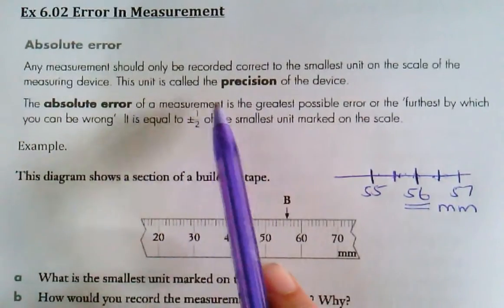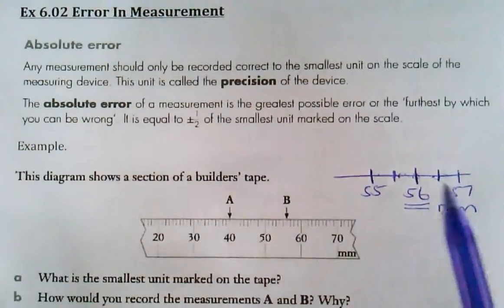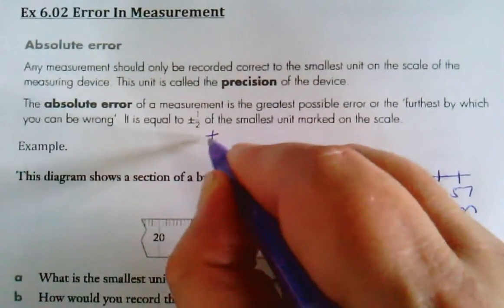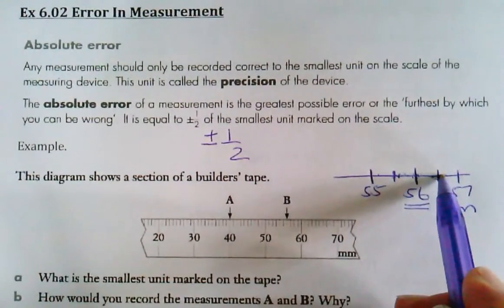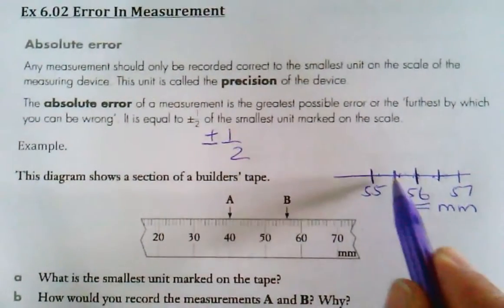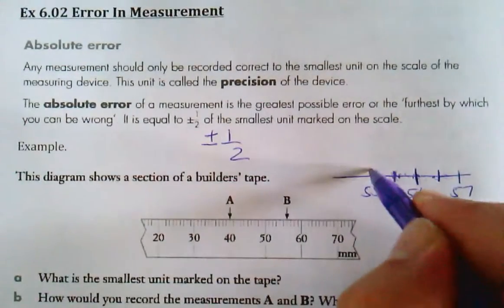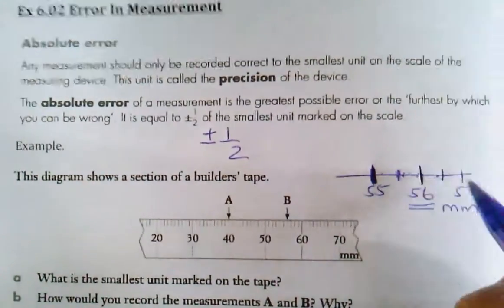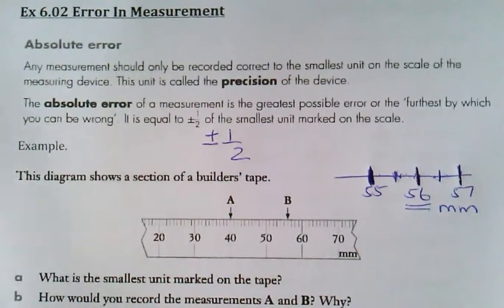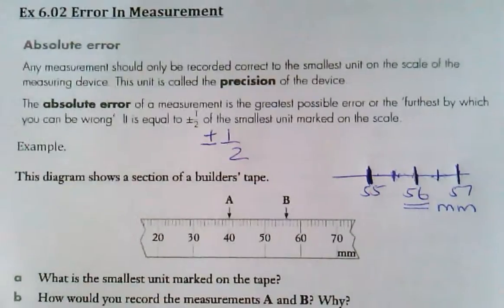So the absolute error of a measurement is the greatest possible error, or the furthest by which you could be wrong. It's equal to, now see how this is plus or minus a half? It means you could go halfway up or halfway down. That's what that means. So the absolute error is plus or minus half of the smallest unit marked on the scale. Now, this scale does not have the halfways. I put them in there myself. They're imaginary. All right? So if the scale only said 55, 56, 57, the smallest unit is 1. But I've put these in myself. You'll see what I mean in a minute.